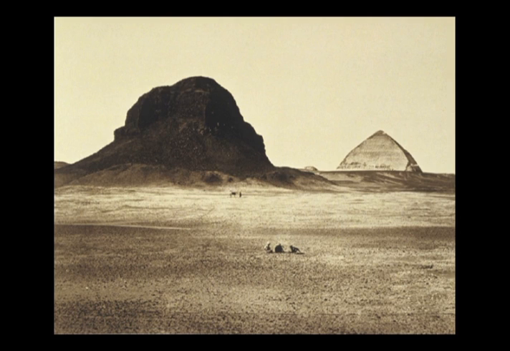And we see a typical approach that early photographers use of simply getting far away from the objects that they photograph so that they can include them in their entirety in the frame of the photograph. In the 1850s, advances are being made in the printmaking process to achieve more sharpness.